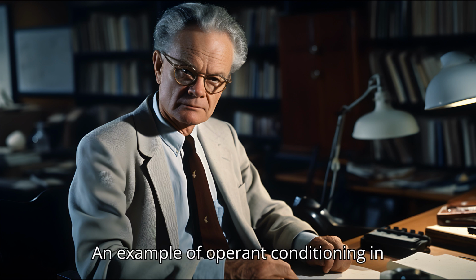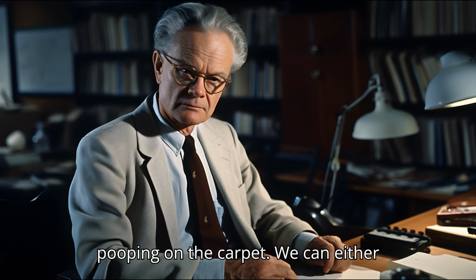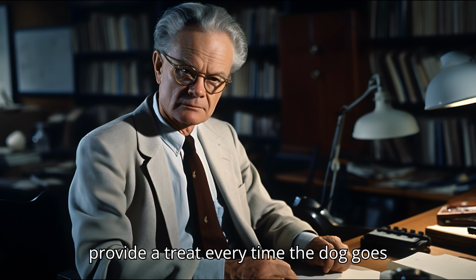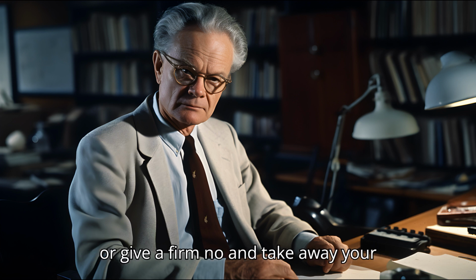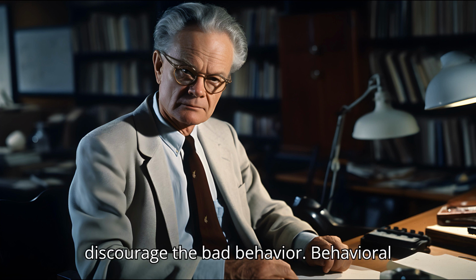An example of operant conditioning in action could be training a dog to stop pooping on the carpet. We can either provide a treat every time the dog goes outside to reinforce the good behavior, or give a firm no and take away a privilege, such as playtime, to discourage the bad behavior.